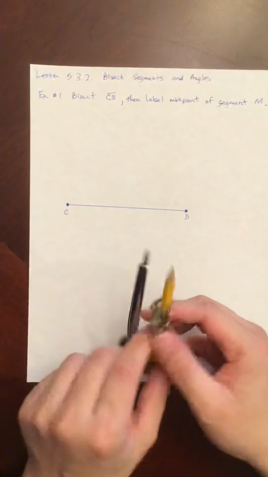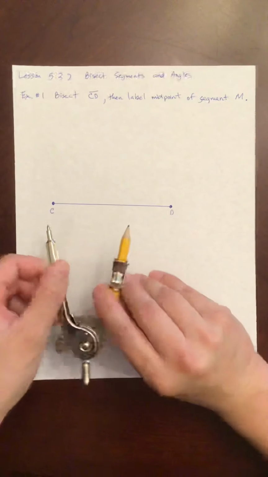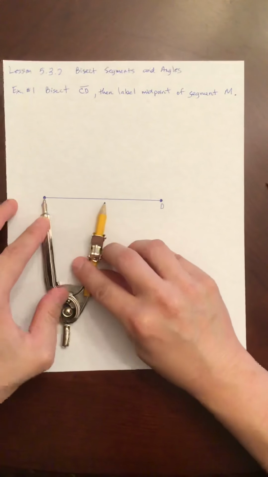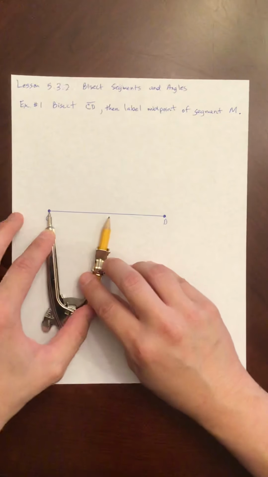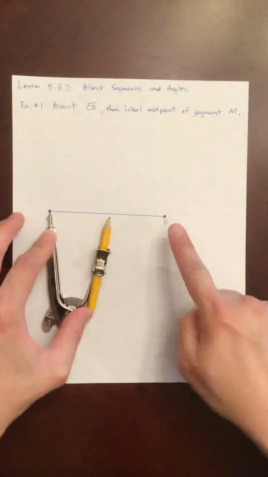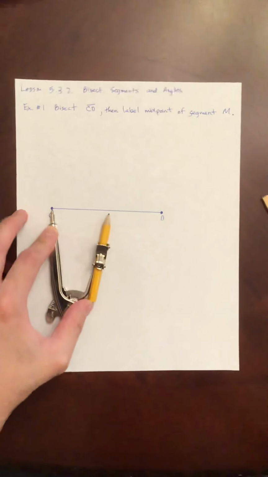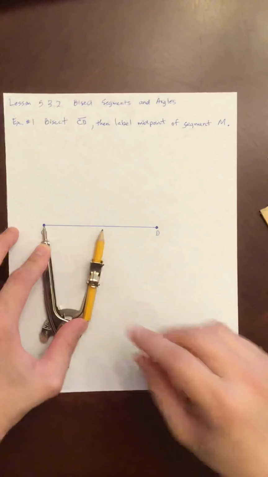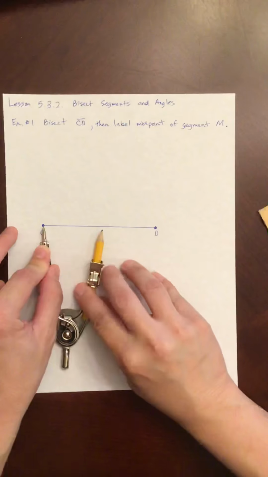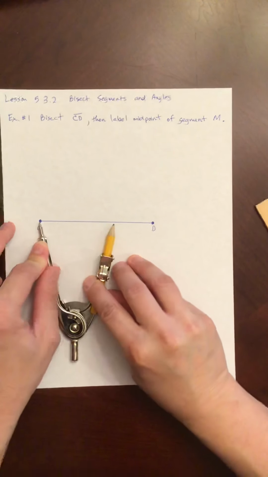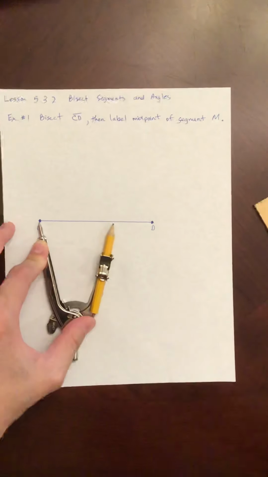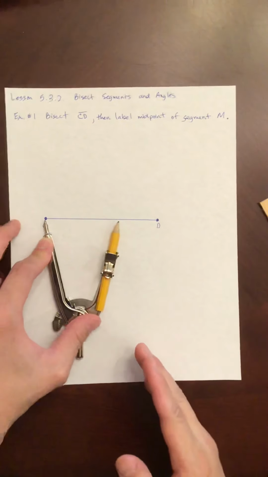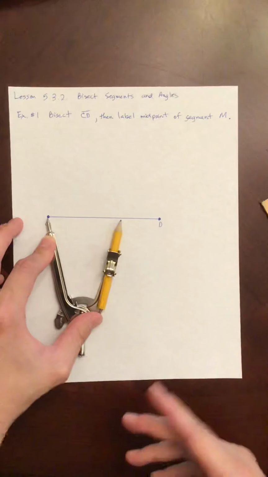You have your compass. What you do is put the sharp point on one of the ends. I'm going to put the sharp point on C. Make sure you open your compass more than halfway from C all the way to D. Right now it looks close to half, and I want to make sure I'm way more than half, so I'm going to open it a little bigger, maybe two-thirds or three-quarters of the way. There's no particular distance, but you want to be more than halfway, because if you don't, when you do your two arcs, they won't intersect to create your bisector.